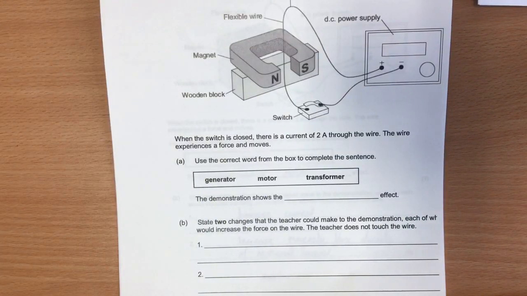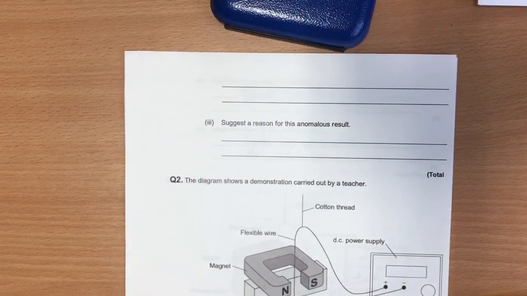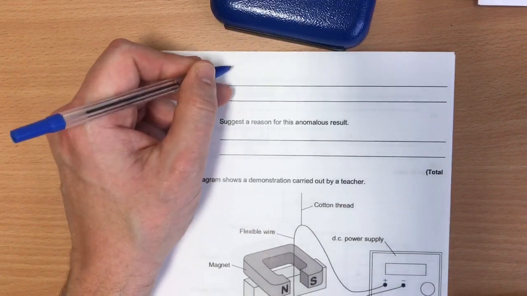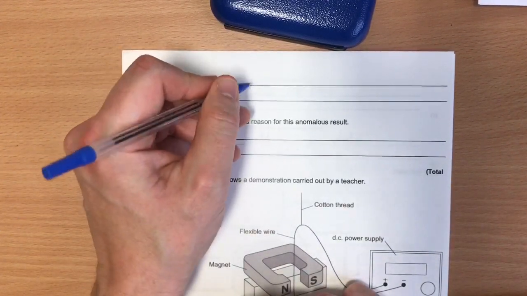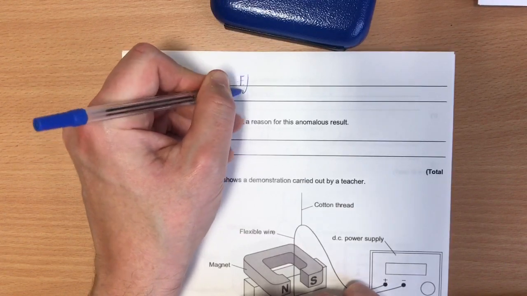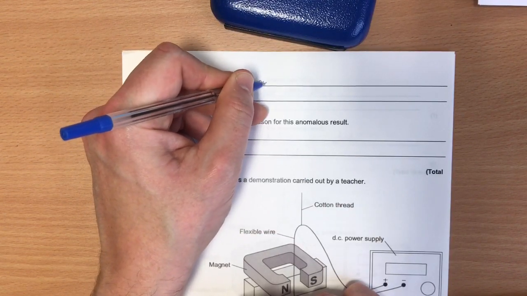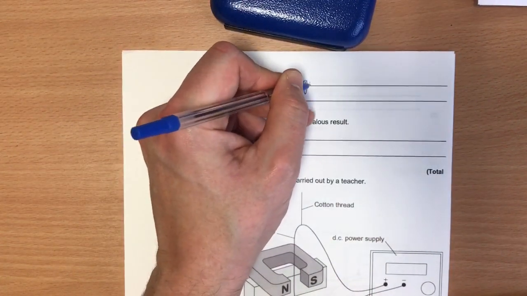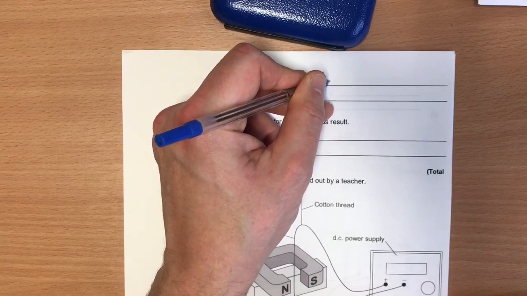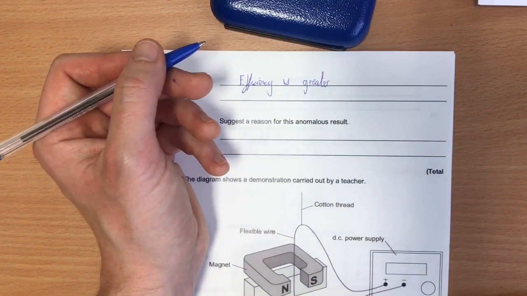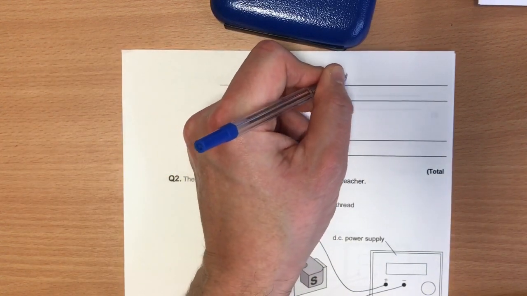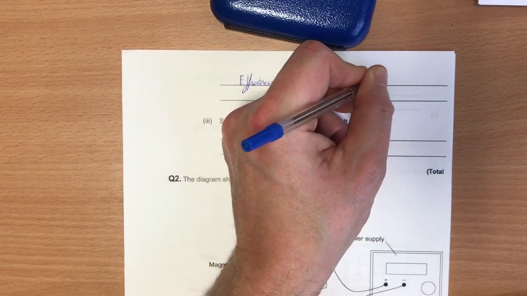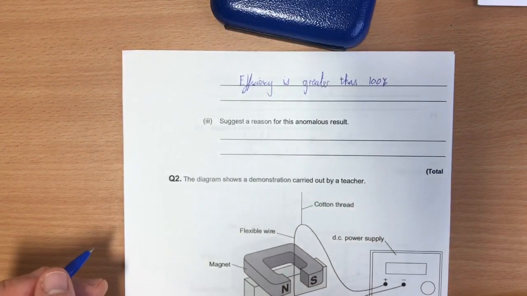So over the page, we've got "suggest a reason". Oh, actually, it's not photocopied, has it? It says comment on this. So what it's expecting you to say is that the efficiency is greater than 100%. Now that's impossible. Humans have not invented anything that's even 100% efficient, let alone greater than 100%. So this is impossible. So our comment, the surprising thing about this is that the efficiency is greater than 100%.